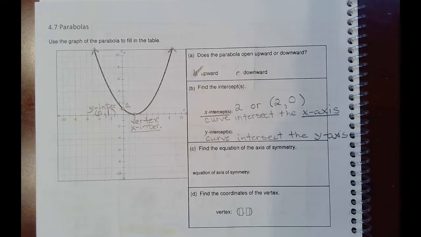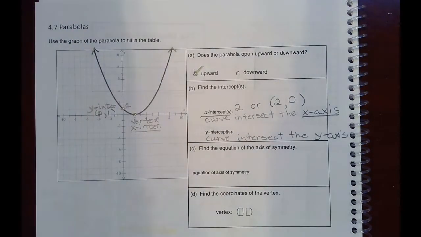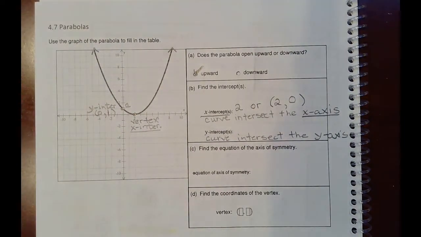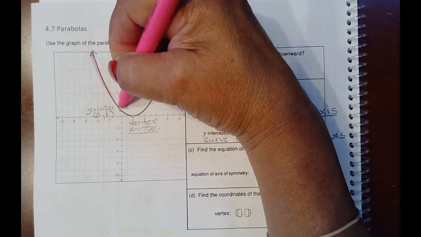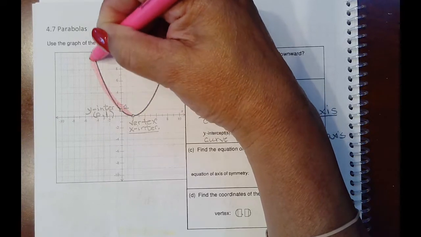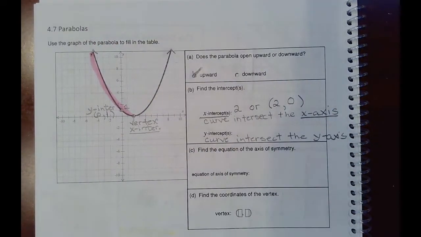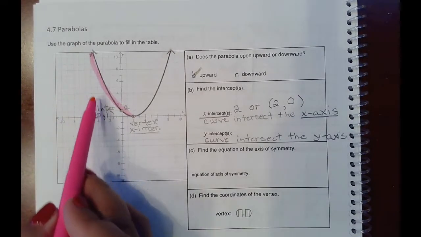Now, because it can sometimes be in other locations, I want to describe to you what a vertex is. Notice that on this graph, the graph is decreasing.